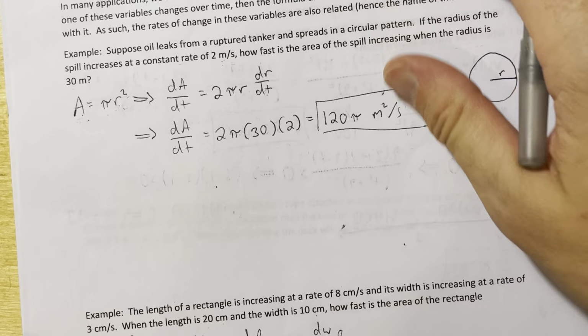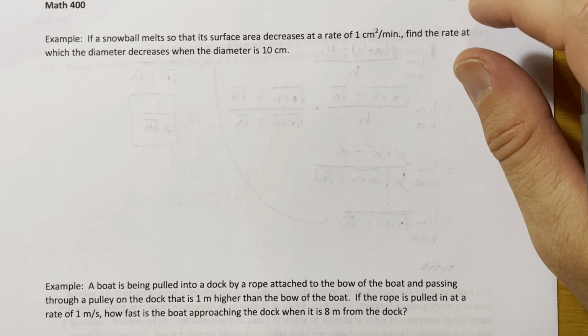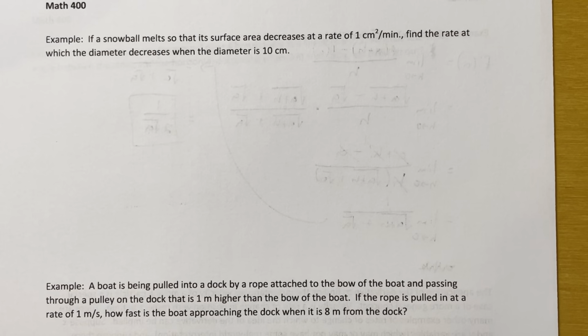Okay, let's try and move on to some slightly more challenging problems. This one I would say is just about as challenging as the others, maybe a tad more so. In this one, we are looking for, well, let's read it. It says a snowball melts so that its surface area decreases at a rate of 1 centimeter squared per minute. Find the rate at which the diameter decreases when the diameter is 10 centimeters.